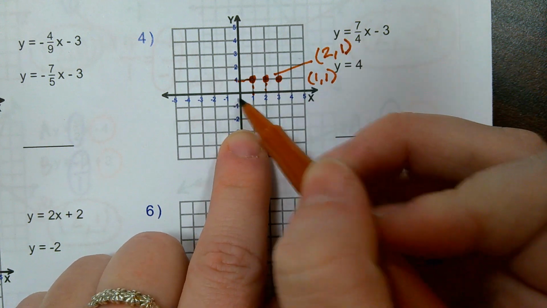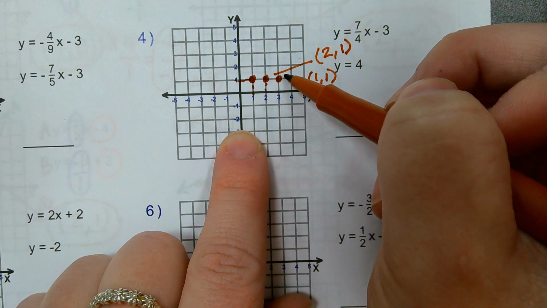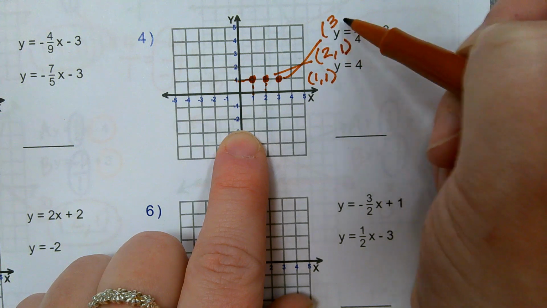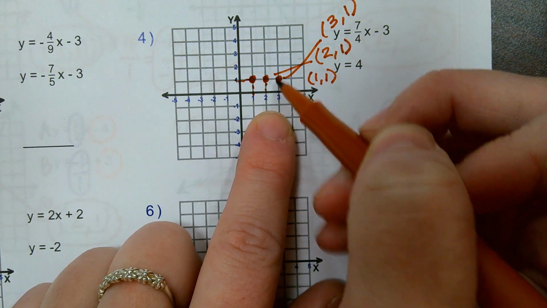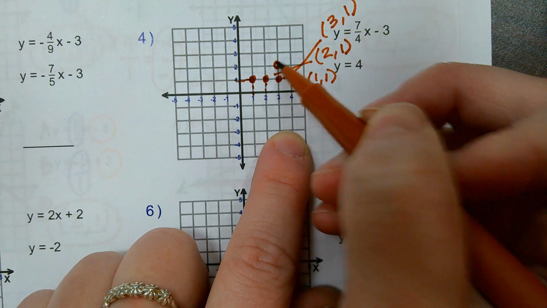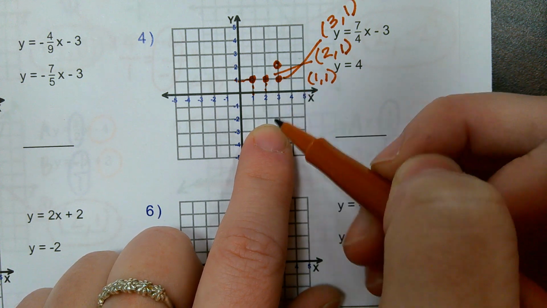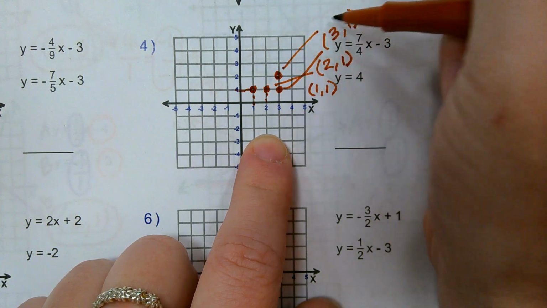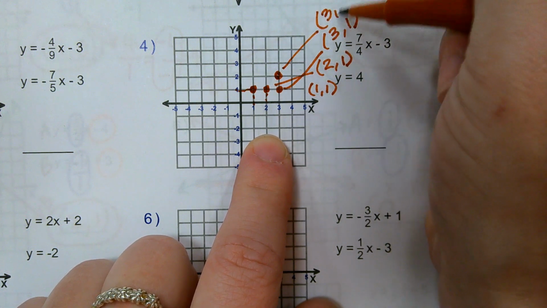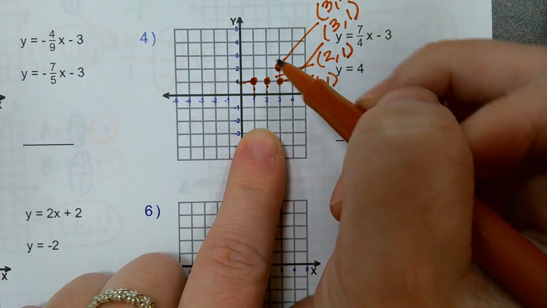Over another, 3 on the x-axis, still 1 on the y. Let's go up. If I go up 1, I'm still at 3 on the x. Now I'm at 2 on the y. 3, 2. Okay.